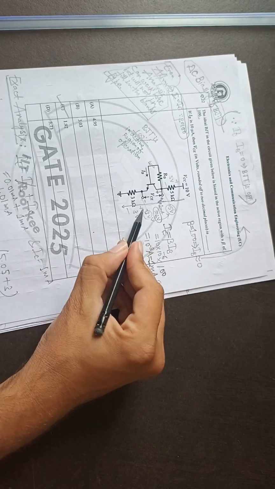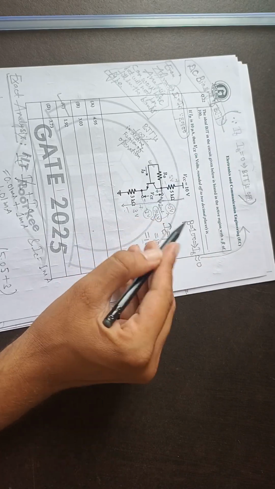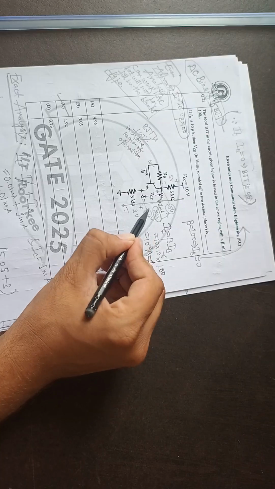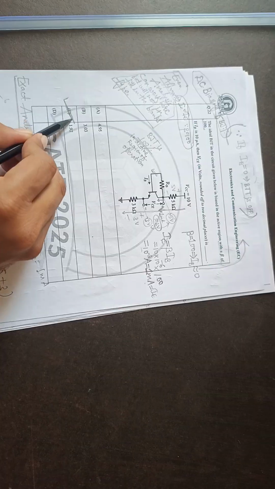So the voltage drop here is 3 volt, and the voltage drop here is 5 volt, so the remaining voltage will be around 2 volt. If we see the options, then 1.92 is the closest, so we can do it like that.